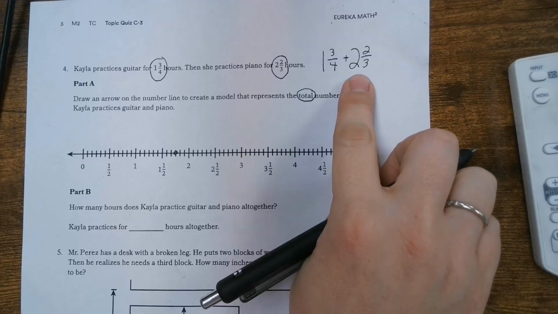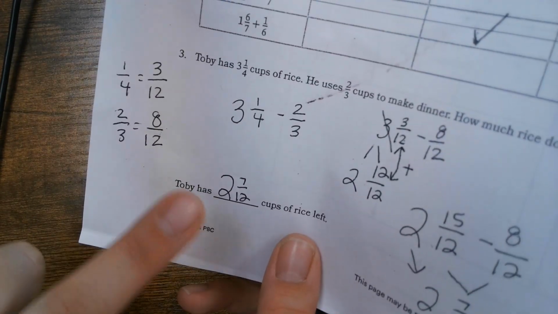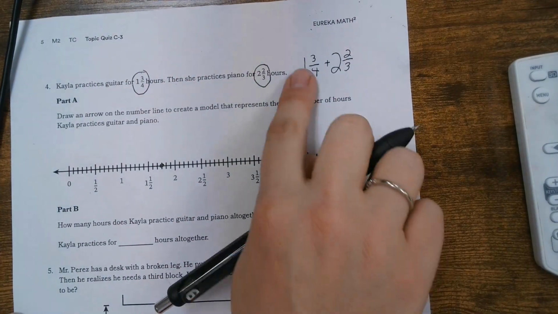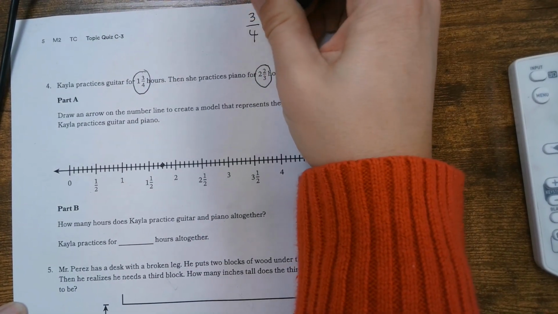But when I add these, I run into the same thing that I did here, where I've got my denominators of 4 and 3. So I already know from my last problem that I'm going to need to turn them into 12s.